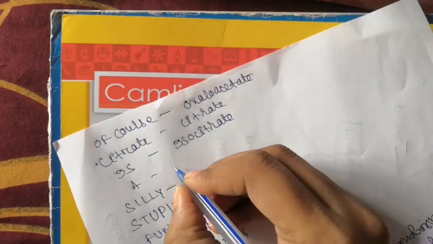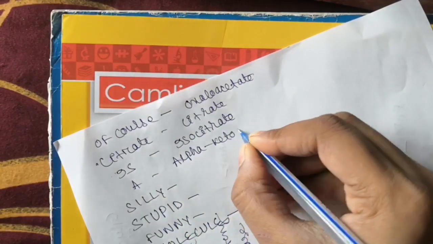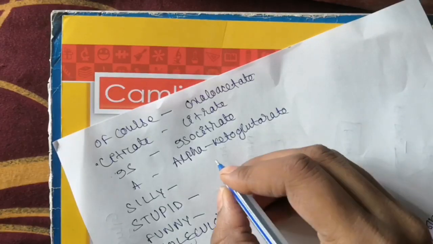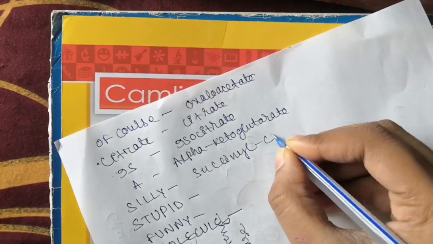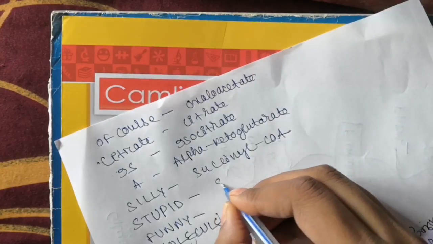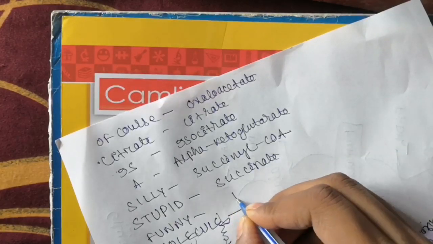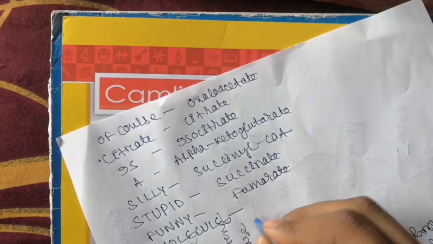A means alpha ketoglutarate. Silly means succinyl coenzyme A. Stupid means succinate. Funny means fumarate.